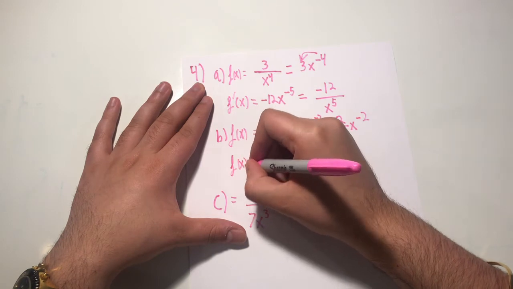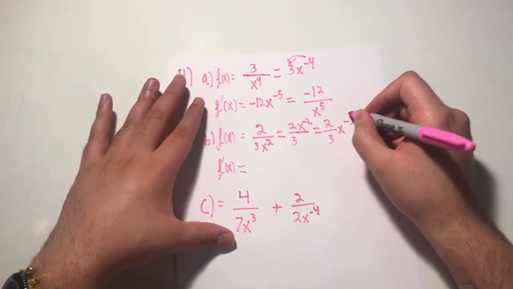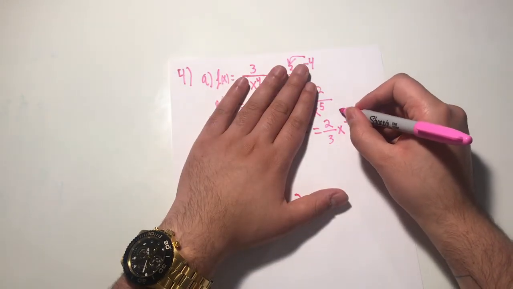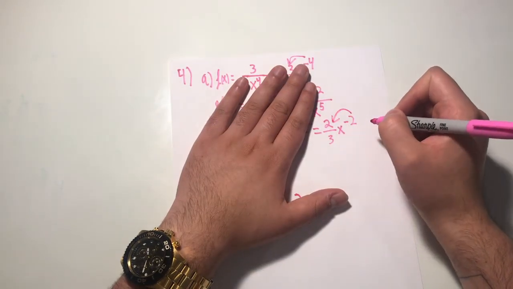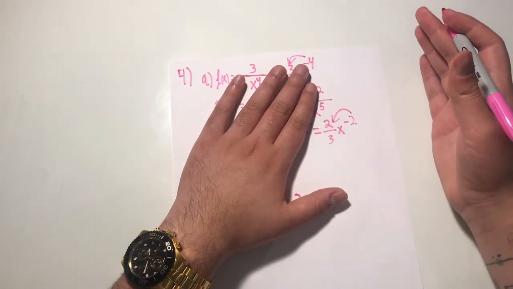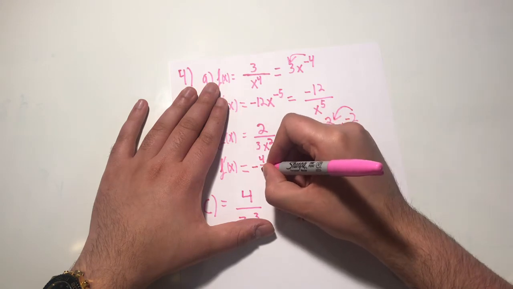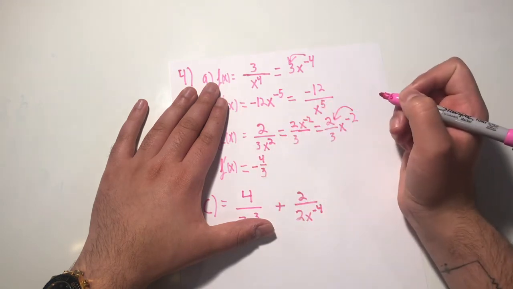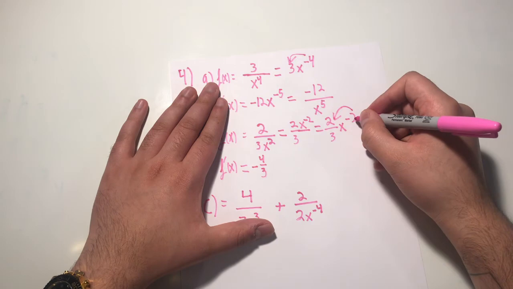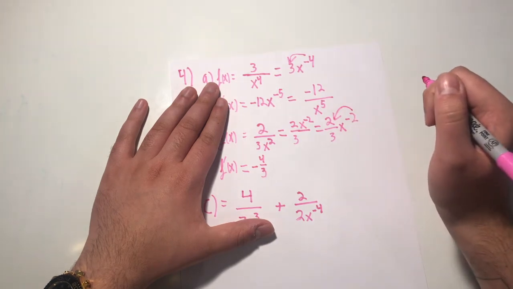f prime of x, the derivative of that will be, we bring our current exponent down and multiply it with the coefficient. So 2 over 3 times negative 2 will be negative 4 over 3. And then x raised to the negative 2, we need to subtract the exponent by 1.